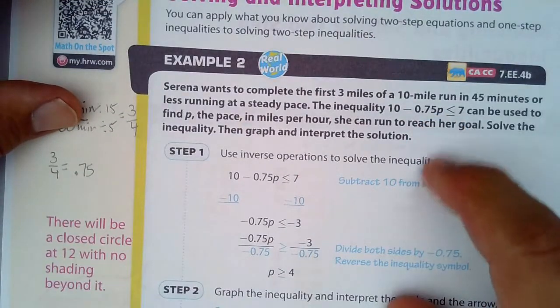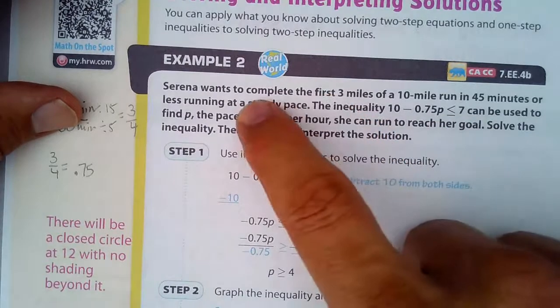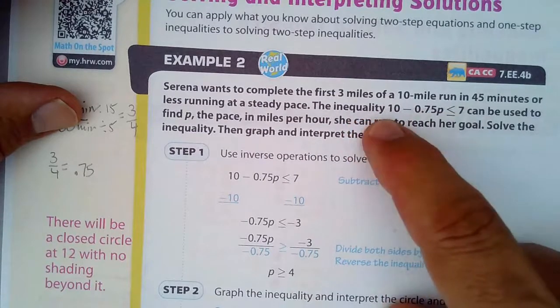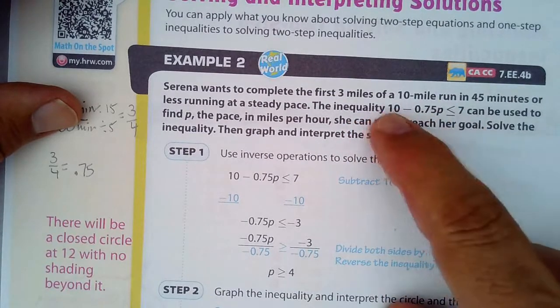Now, and let's see, she wants to compete the first 3 miles of a 10-mile run. Okay, in 45 minutes or less, right? Okay, so they're saying that this is the inequality that we can use.